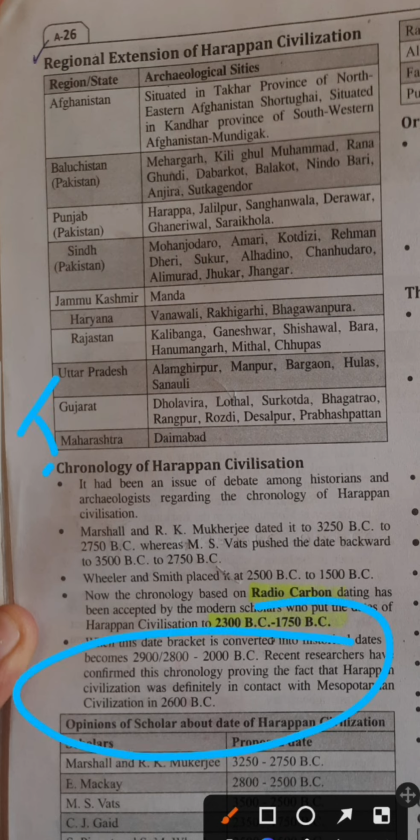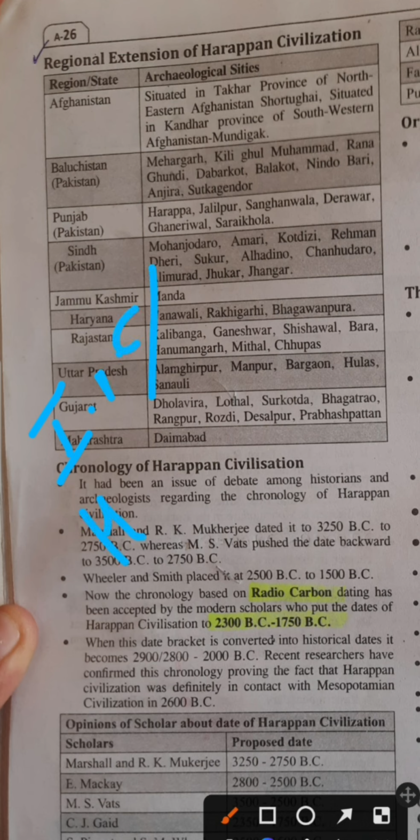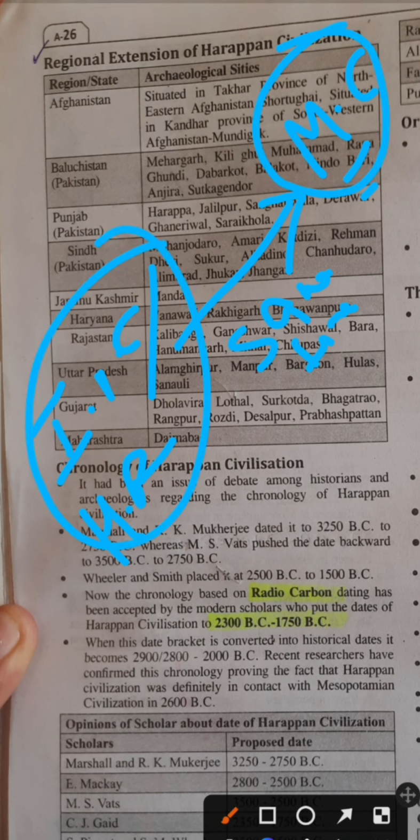This Indus Valley civilization or Harappan civilization is contemporary to Mesopotamian civilization. What is contemporary? It means the same time. Indus Valley civilization and Mesopotamian civilization occurred at the same time, as said by scholars and researchers and chronology.